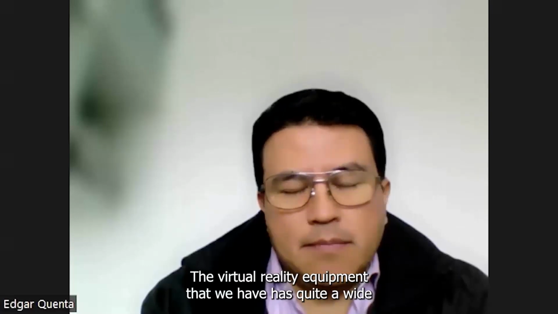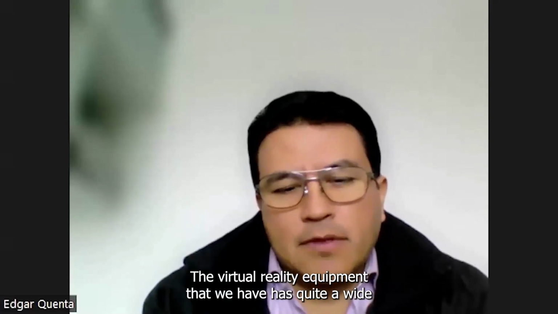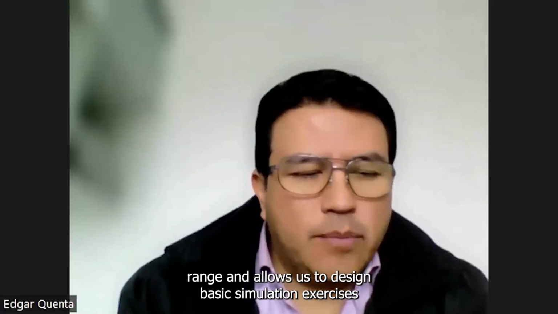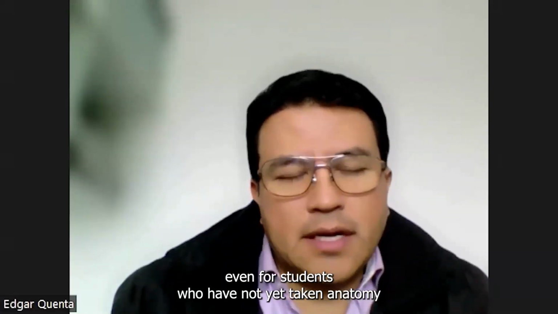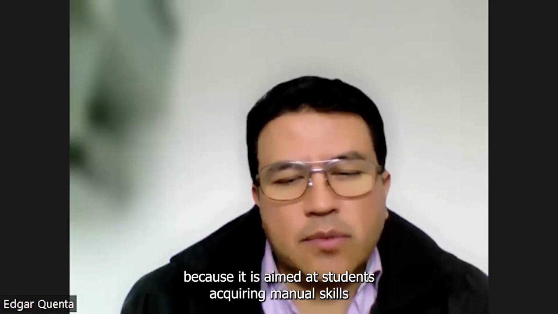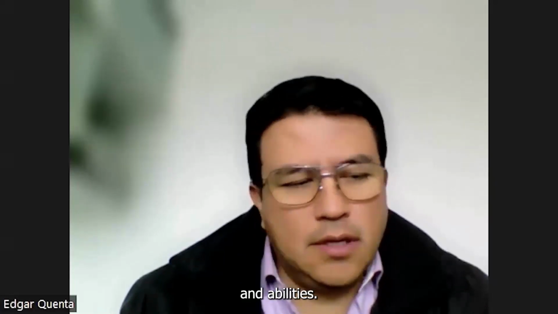The virtual reality equipment that we have has quite a wide range and allows us to design basic simulation exercises, even for students who have not yet taken anatomy, because it is aimed at students acquiring manual skills and abilities.